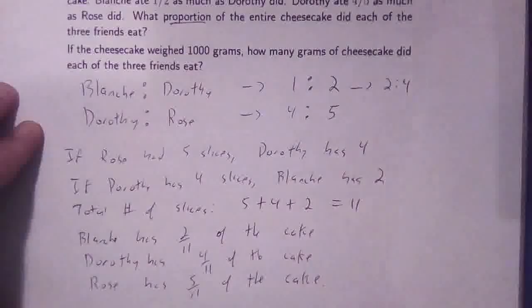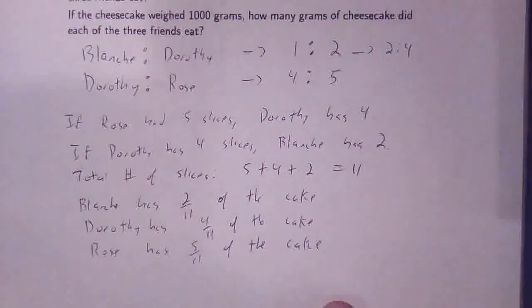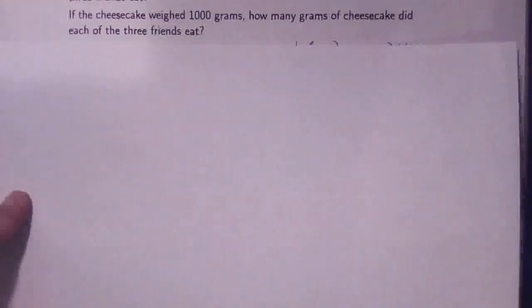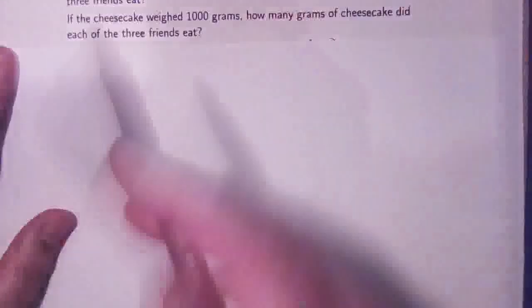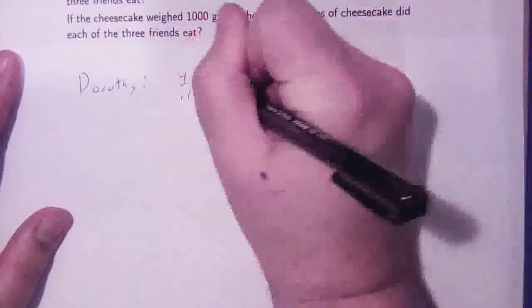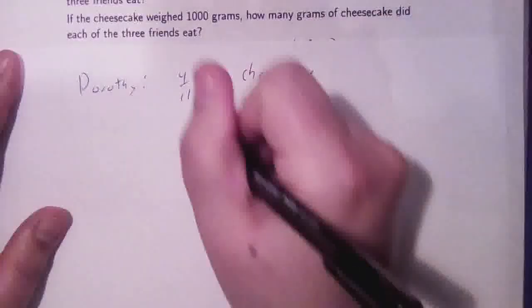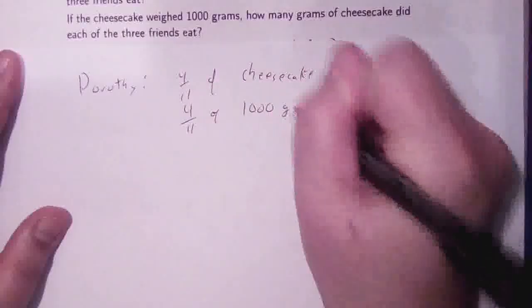So the second part of the problem is the question: if the cheesecake weighs 1,000 grams, how many grams of cheesecake did each of the 3 friends eat? If we're thinking about the fractions that we know, the 2/11, the 4/11, and the 5/11, Dorothy had 4/11 of the cheesecake, which means Dorothy had 4/11 of the 1,000 grams.